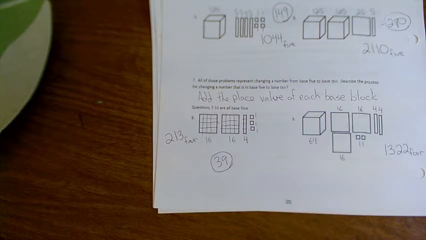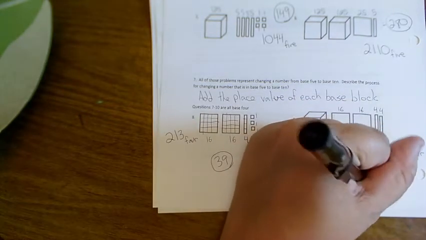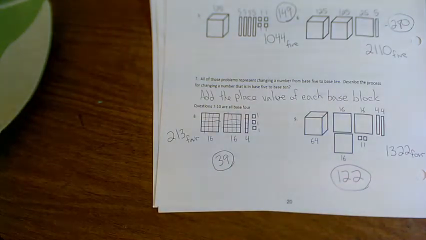Okay, so if we add all of that up, what is that going to be? Just when I break out my calculator. So 64 plus 16 plus 16 plus 16 plus 4 plus 4 plus 1 plus 1. I'm getting 122. So 1322 in base 4 is equivalent to 122 units.